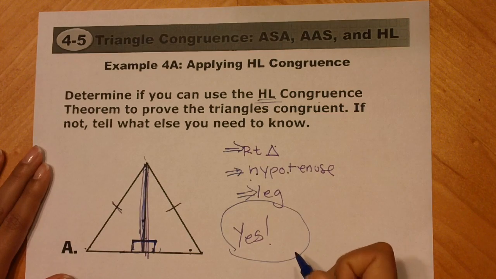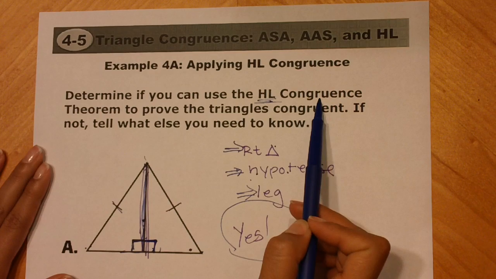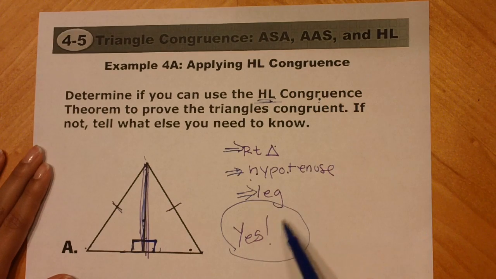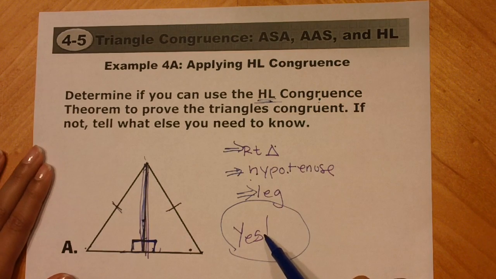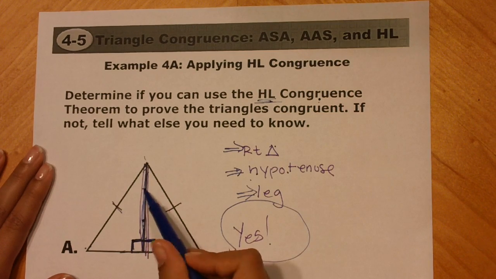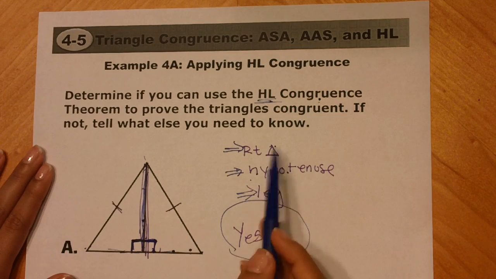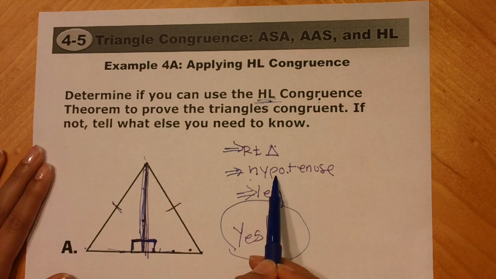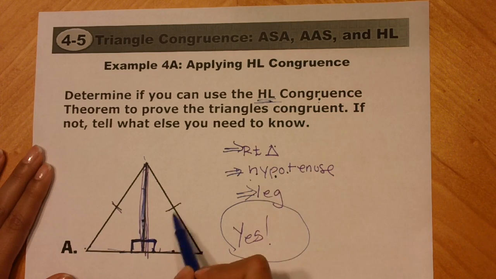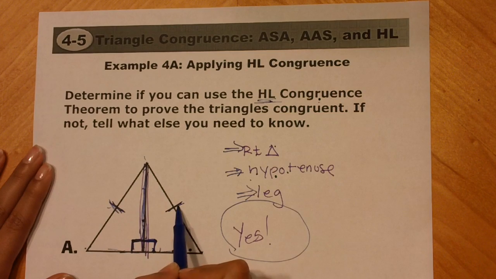This is the last example. You needed to determine if you can use hypotenuse leg congruence theorem to prove that they're congruent, and I decided that we can. And the reason for that is that they're both right triangles. So the first one was marked, I marked this one because that's the same line, perpendicular to the same line. So they're both right, and I know that the hypotenuses are congruent because these were marked. This was given information, it was already in the picture.